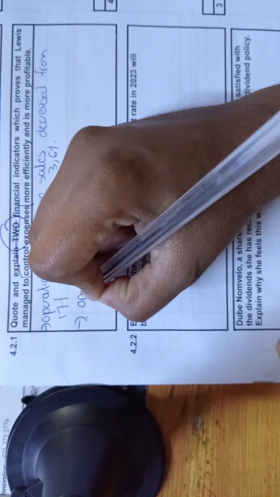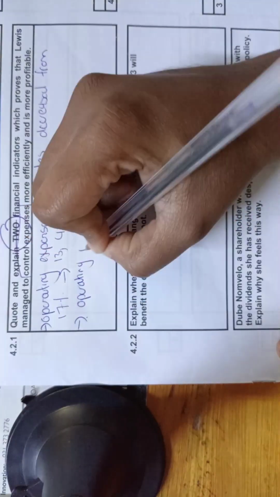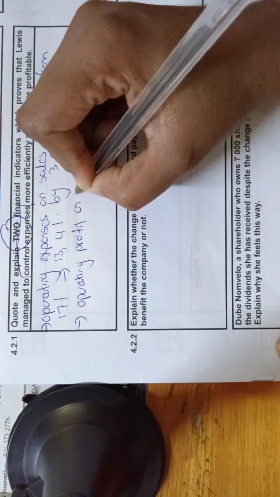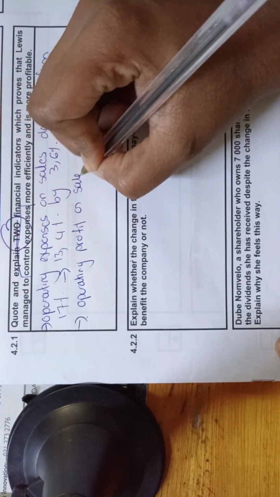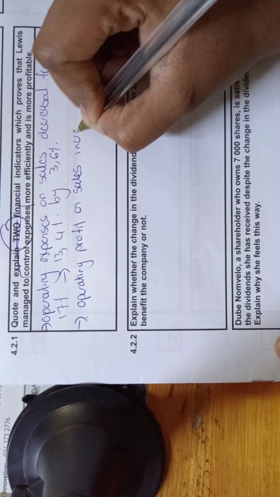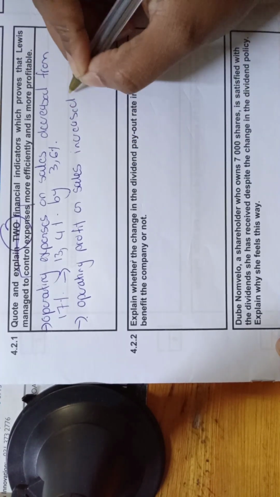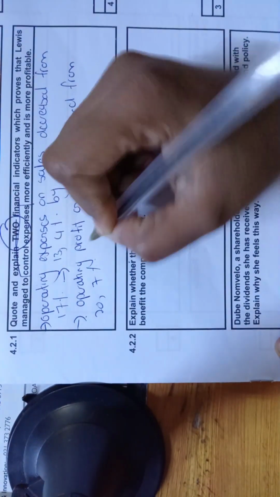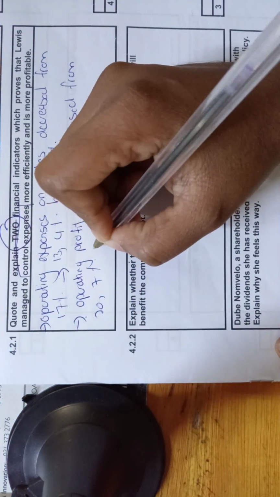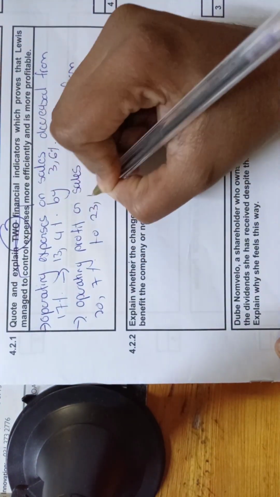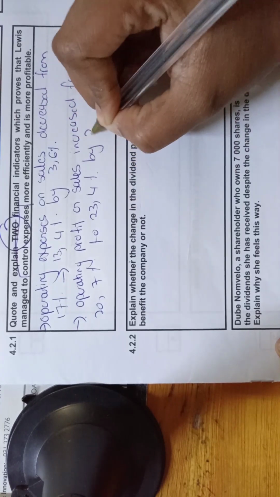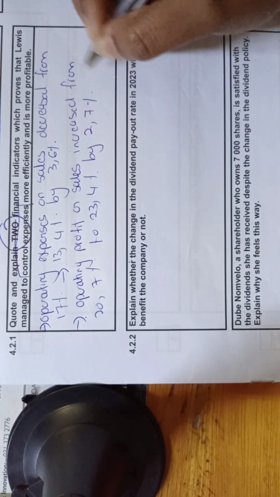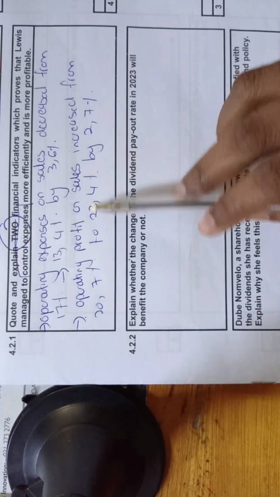Right, so now we're going to say operating profit on sales increased from 20.7 to 23.4% by 2.7%. Okay, notice that I put an arrow and I put a 2.